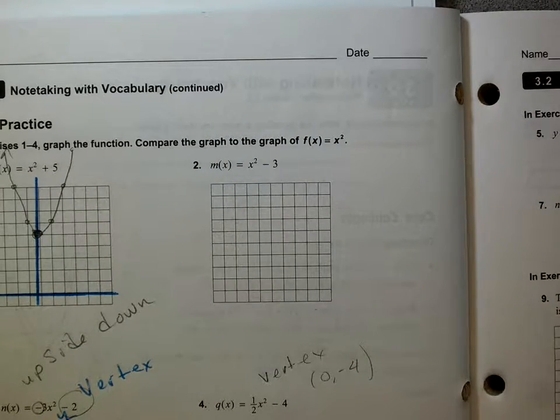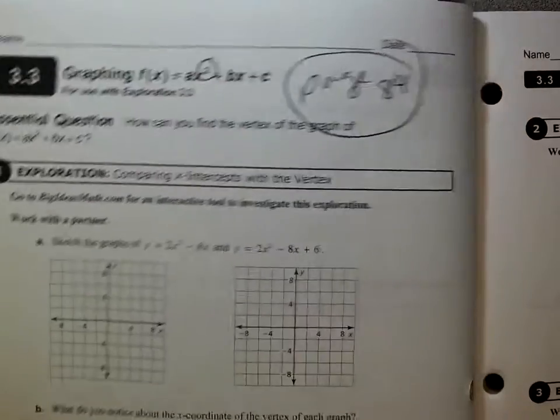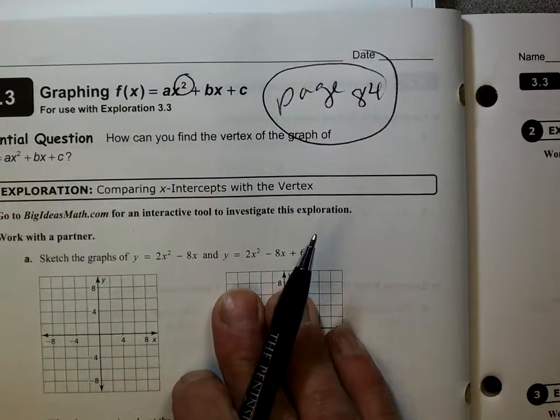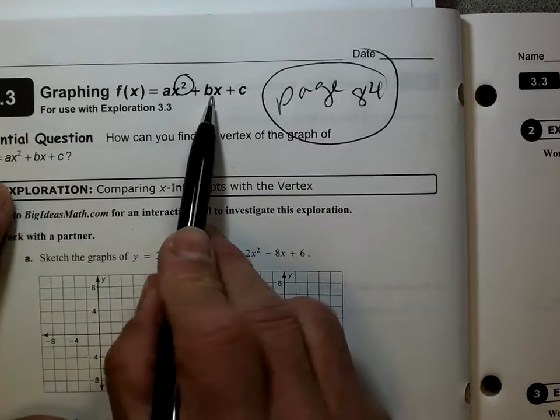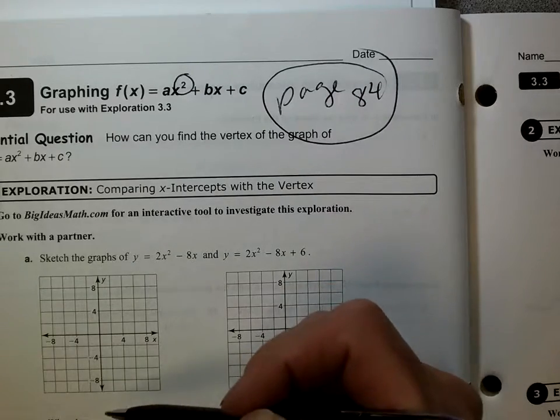So these are going to be different because yesterday there was no middle term. But once you put a middle term in, the vertex tends to be in a different place, all right? So if you have a middle term with an x, it is not going to be on the y-axis. In fact, the vertex is hiding.